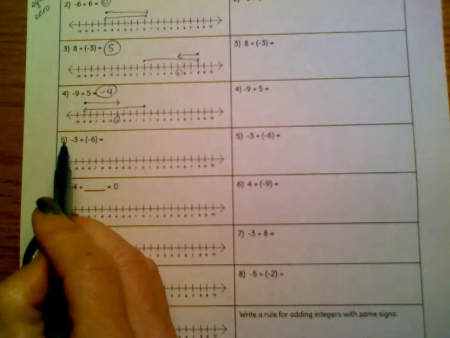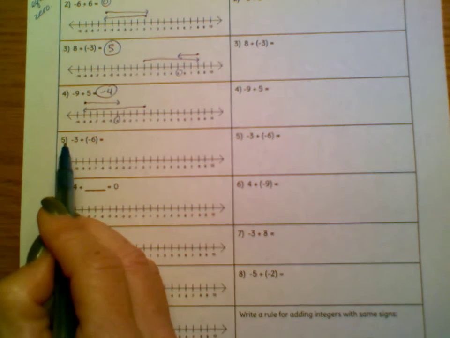Okay, if you're starting to understand the way this moves on a number line, try a few of these on your own and pause the video and then come back and see if you're on the right track. So I'd like you to try 5 on your own first. Then you can resume the video.